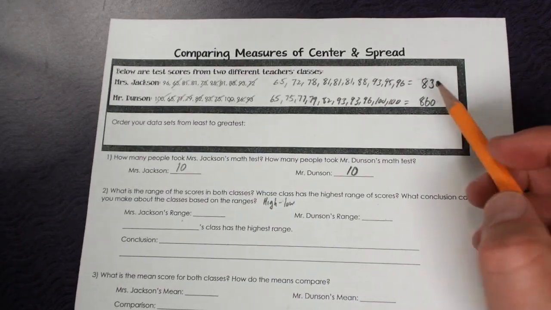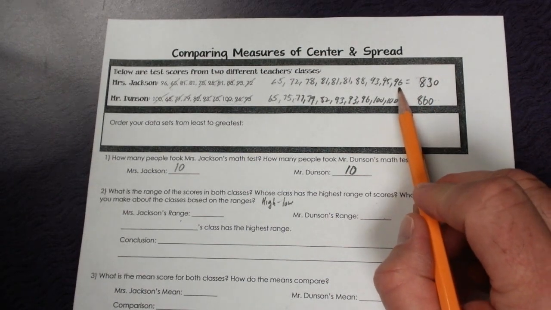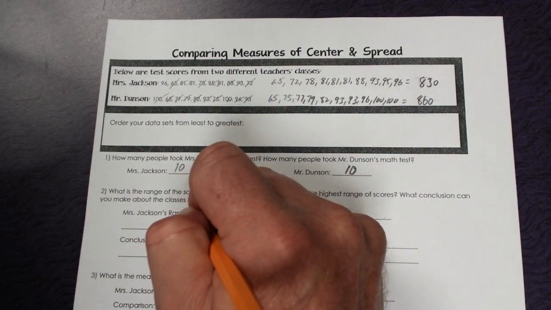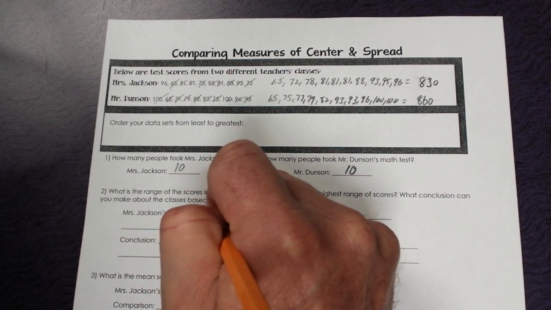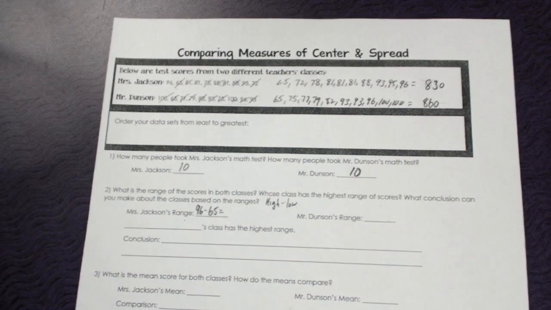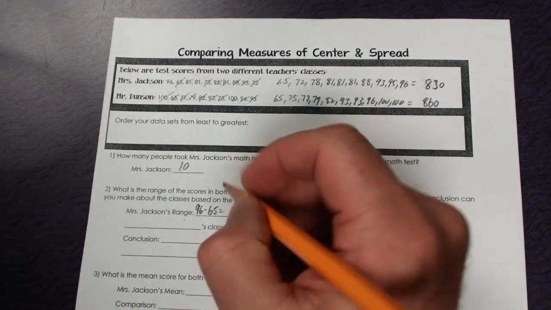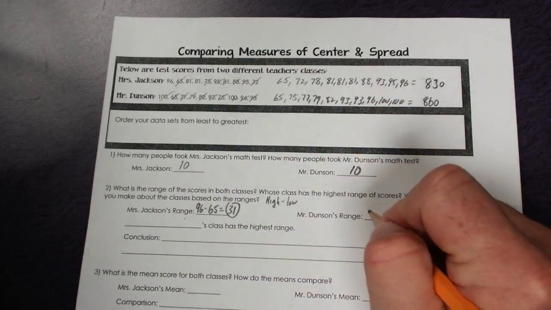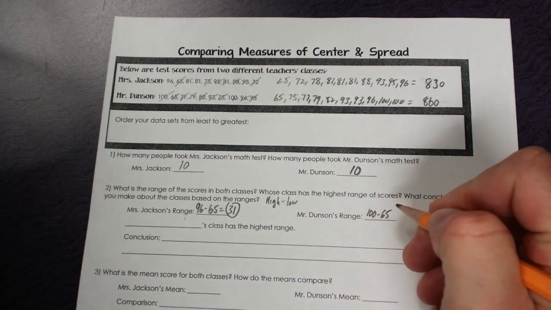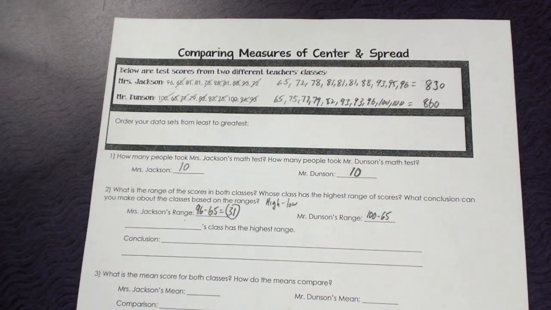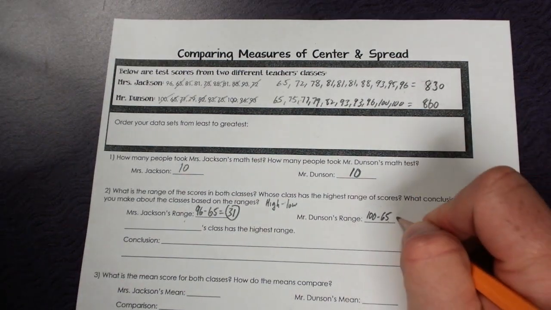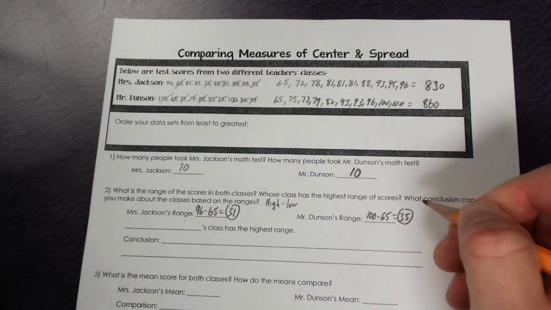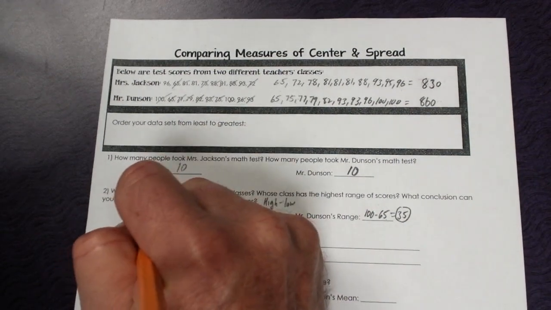So let's go up here to Miss Jackson. I've got 96 and 65. So I'm going to put 96 minus 65. I'm going to plug that in the calculator and see what I get. 96 minus 65, so her range is 31. Now let's do Miss Dunstan's, 100 minus 65. It looks like Miss Dunstan's range is going to be a little bit larger. 100 minus 65 is 35. So who has the highest range? We're going to put in Dunstan.